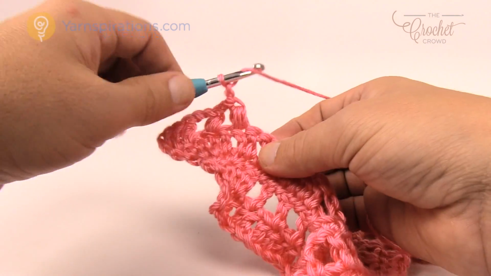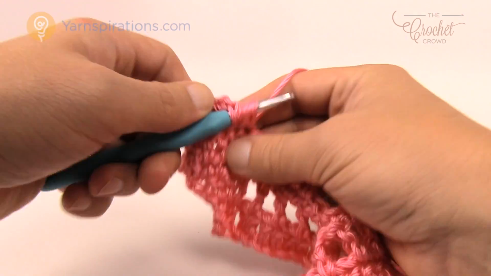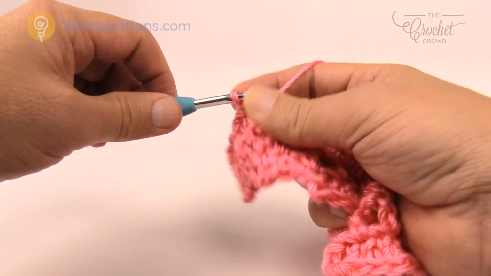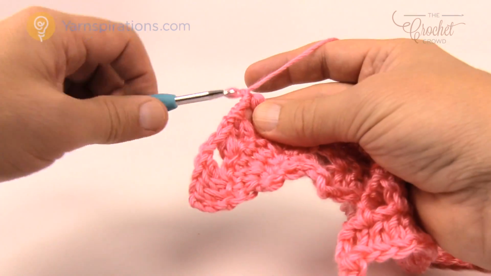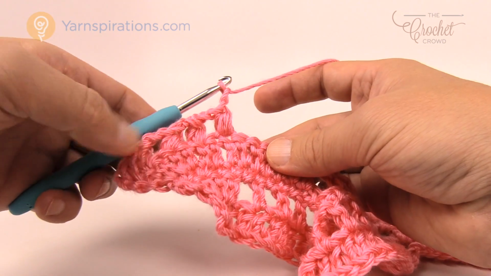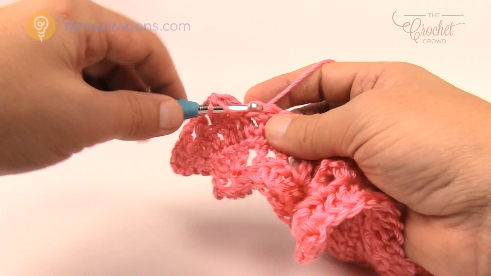So then skip 1 and puff into the next. So I'm gonna just speed up a little bit. I can really rock these puppies out if I have to, and once I get all 3, pull it through, chain 1 to lock it, and then chain 1 as per the pattern. So I need a total of 5 of these puff stitches in a row. So skip the next one and puff into the next.